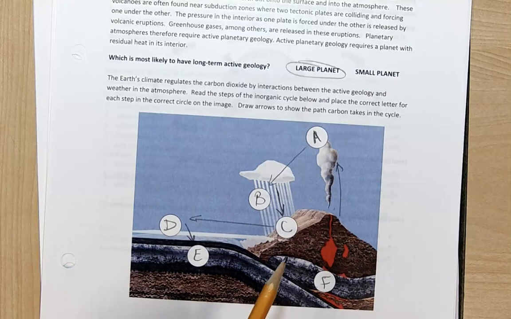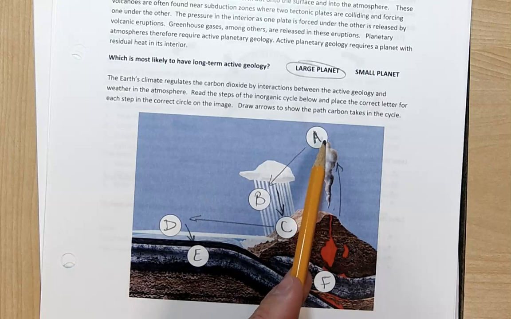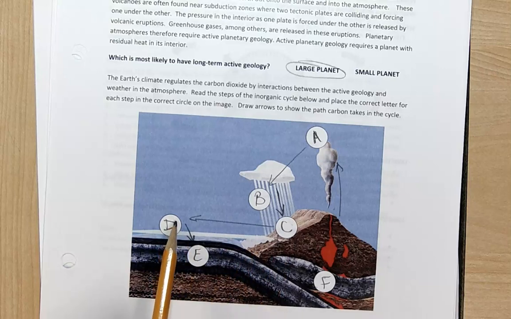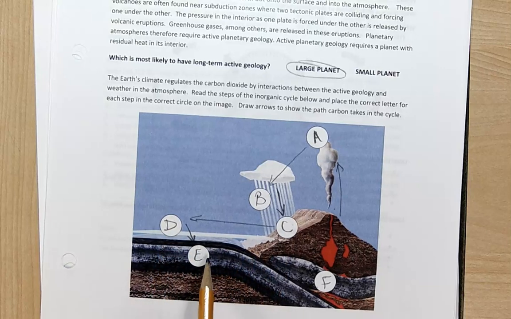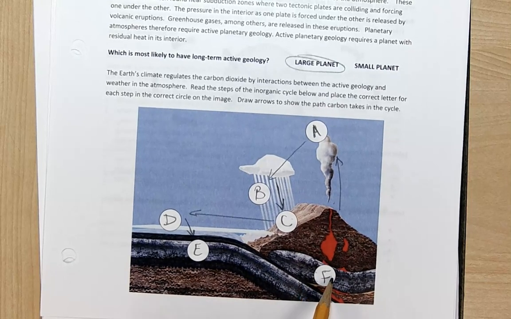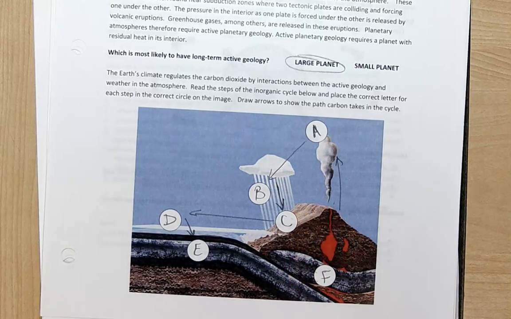Right? All the time, the volcanoes are erupting, putting carbon dioxide in the atmosphere. The carbon dioxide is being removed by rain, flowing through rivers into the ocean, settling from the ocean onto the ocean floor, and then slowly getting driven back down into the mantle to be melted and released out of volcanoes back into the atmosphere. That's why we say we need active geology on this planet.